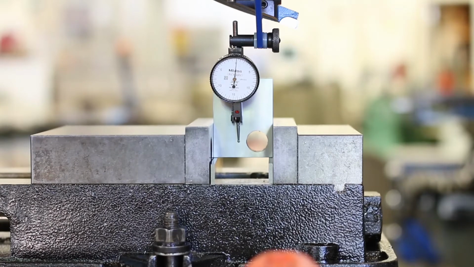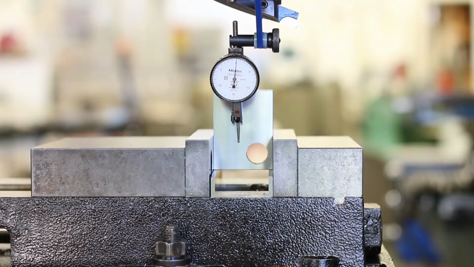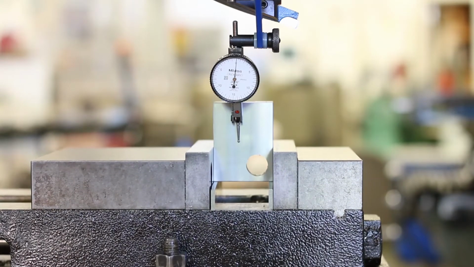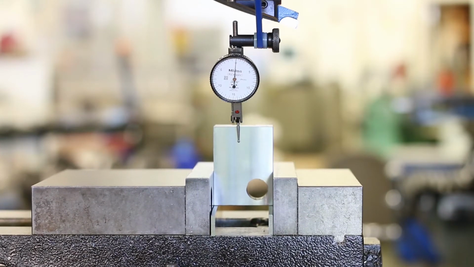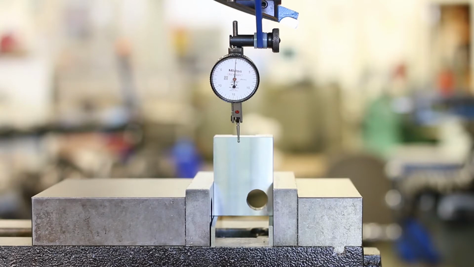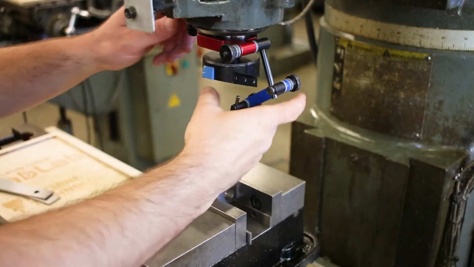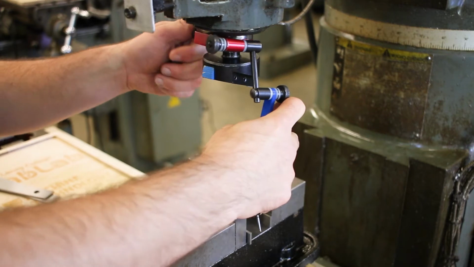Go back to the top and double check it. Okay, nearly perfect, okay? And I'm already tight on the vise, so that's it. All right, indicator and intercol come off.